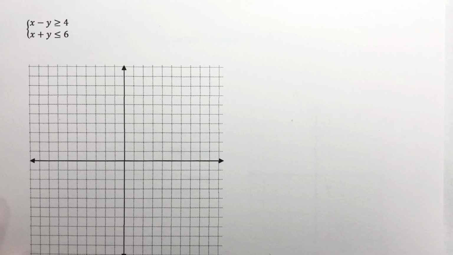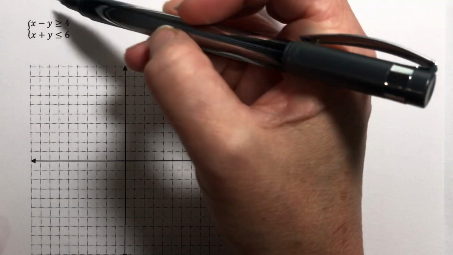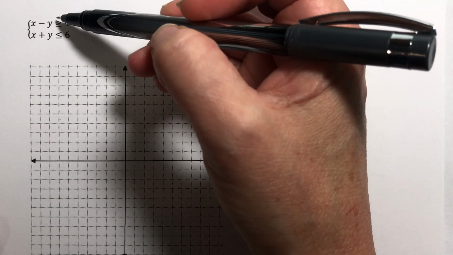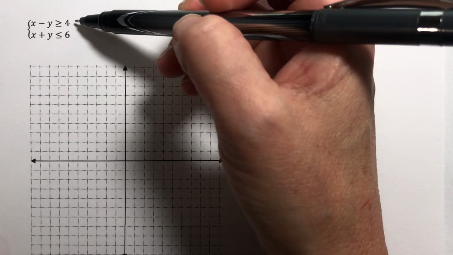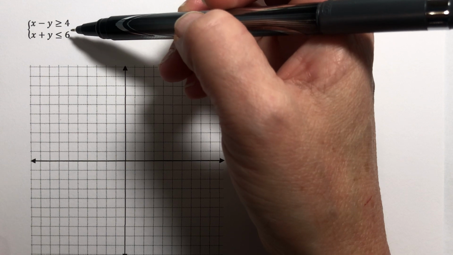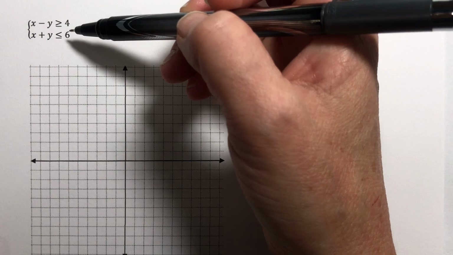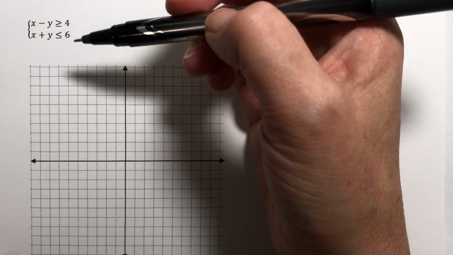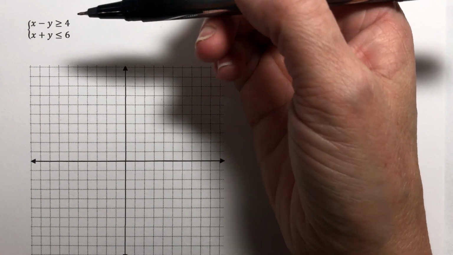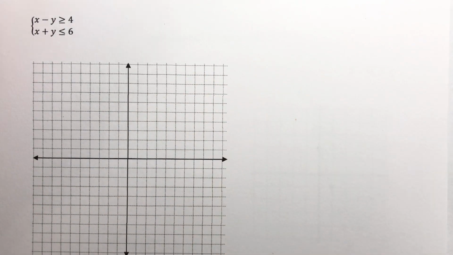This is part 2 of section 5.5, and we have our first system of inequalities. Now, both of these are linear, and so this is a system of linear inequalities. We have to graph both of them on the same coordinate system, and our answer is going to be the region that is included in both. So basically you can think of this as we graph both of them, and then whatever area is shaded by both, that's going to be our answer. So we just need to get these things graphed.